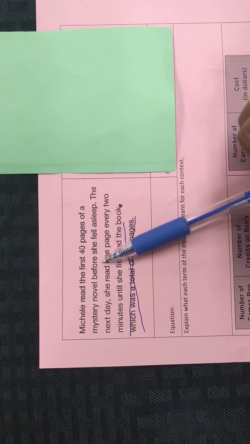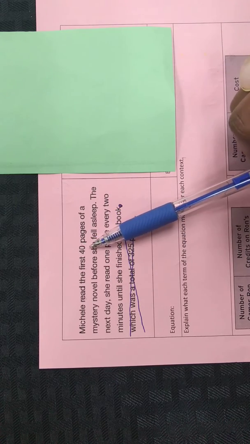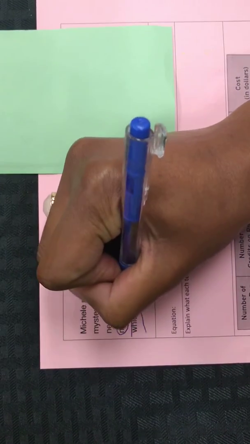All right, here we go. Michelle read the first 40 pages of a mystery novel before she fell asleep. First 40 pages. That sounds like either an initial amount or a rate per something. You should know which. The next day, she read 1 page every 2 minutes. That sounds like either an initial amount or a rate per something. Hopefully you figured it out.